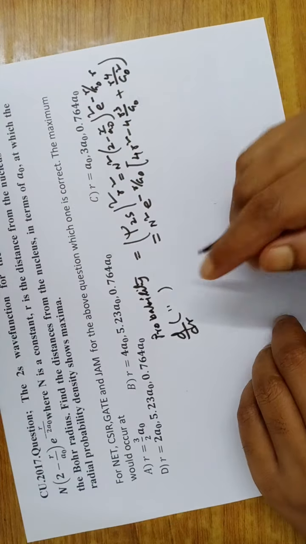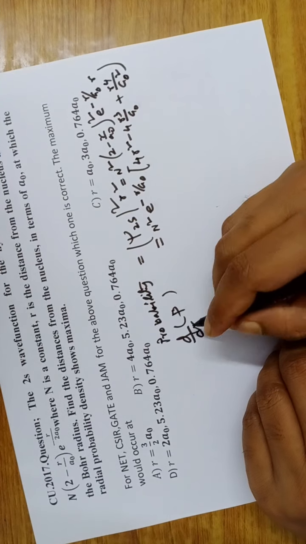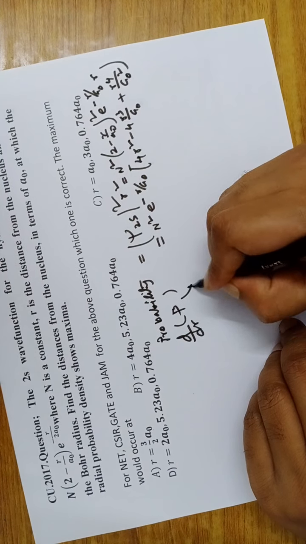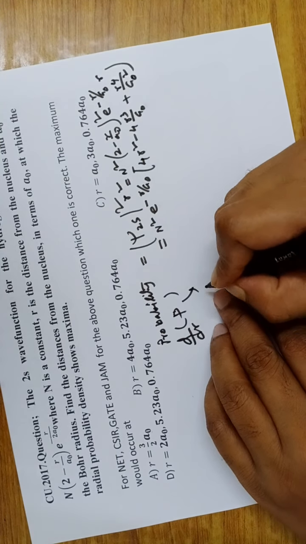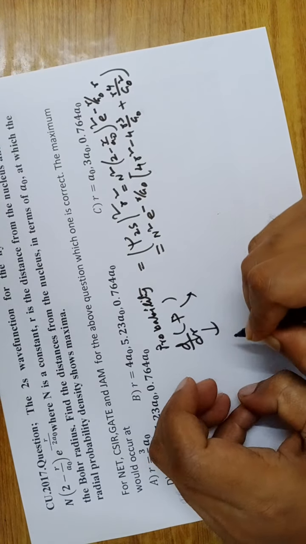Now dP by dr equal to, what will be the value?